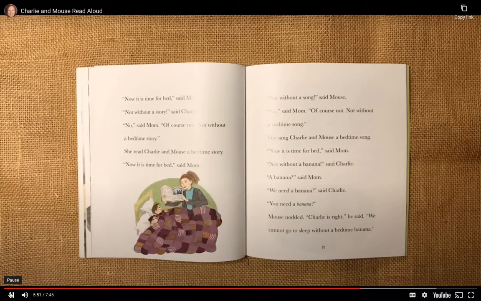Now it is time for bed, said Mom. Not without a song, said Mouse. No, said Mom, of course not. Not without a bedtime song. She sang Charlie and Mouse a bedtime song. Now it is time for bed, said Mom. Not without a banana, said Charlie. A banana? said Mom. We need a banana, said Charlie. You need a banana. Mouse nodded. Charlie is right, he said.